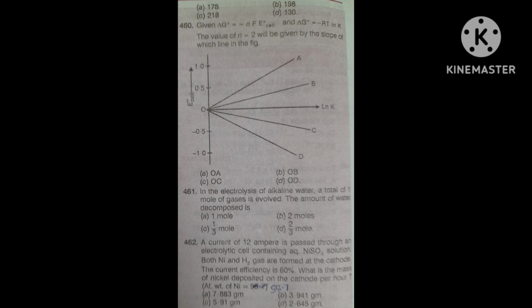What is the mass of nickel deposited on the cathode per hour? The atomic weight of nickel is given as 58.7. First option is 7.883 gram. Second option is 3.941 gram. Third option is 5.91 gram. Fourth option is 2.645 gram.